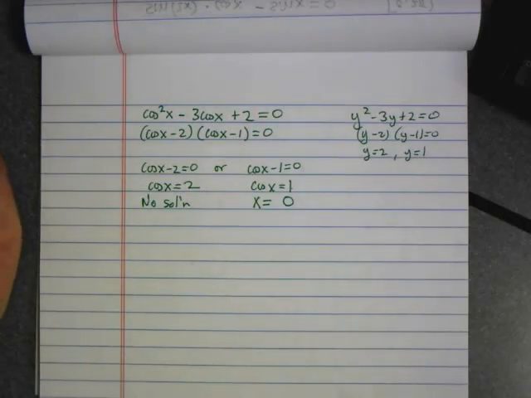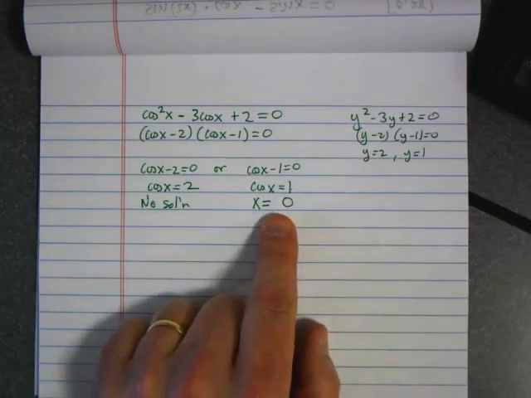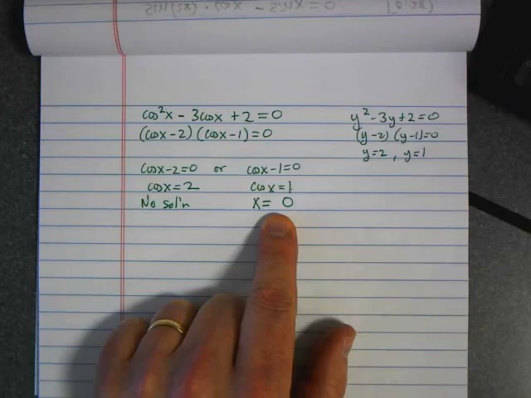Is that the only answer? No? One more? It's quadrant 4? You think it's the only answer? Yeah, because if you add 180... so isn't that your only answer? It is my only answer. Why is that? X equals 0 is not in a quadrant. Where is it? On the x-axis. It's right on the x-axis.